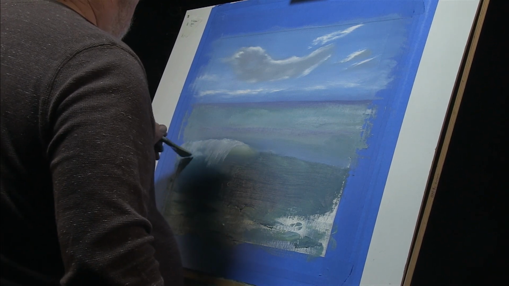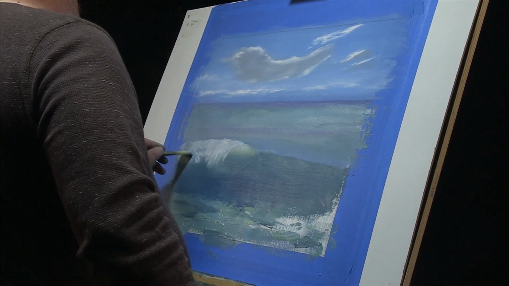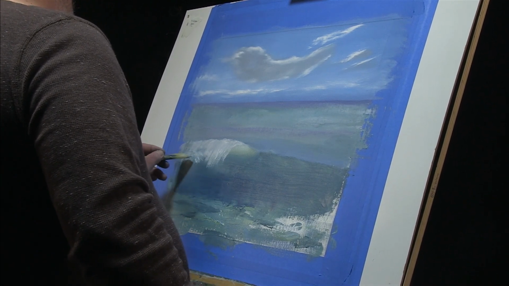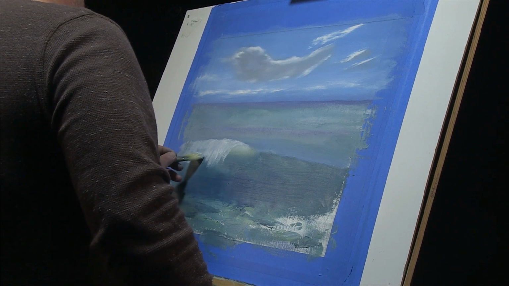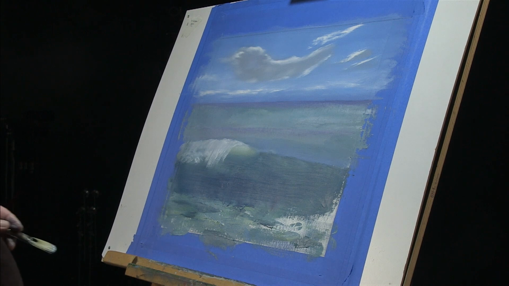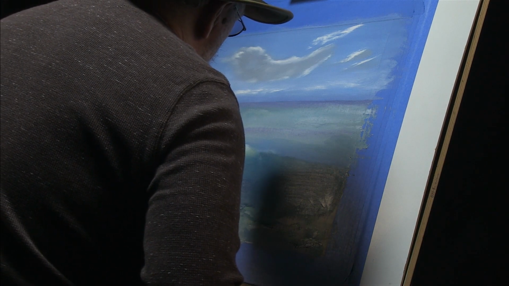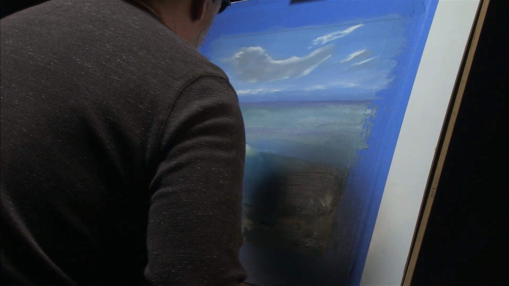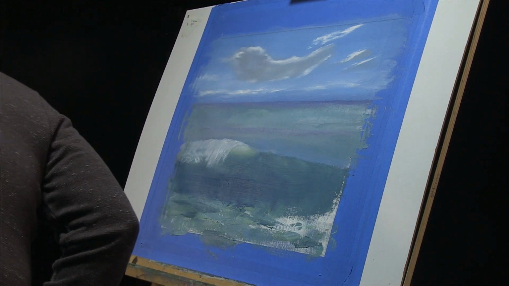This is splashed up. Got the foam mixed in there. And this should come down just a bit more down here. Like that.